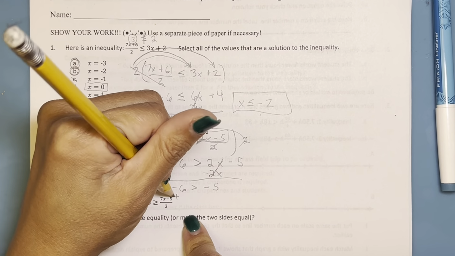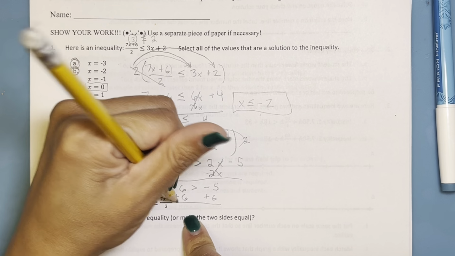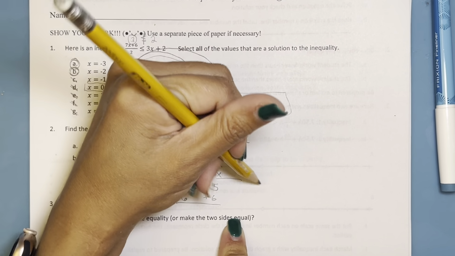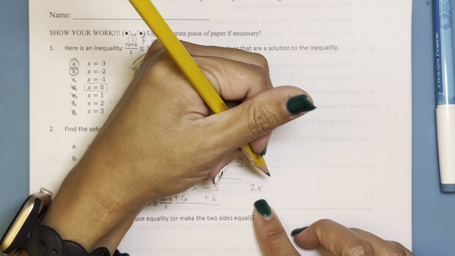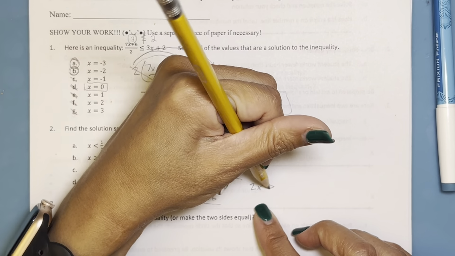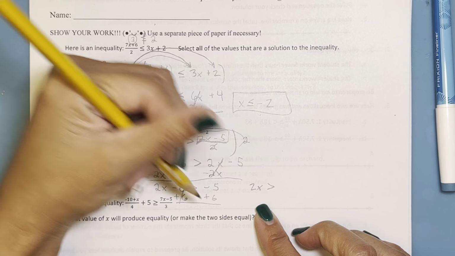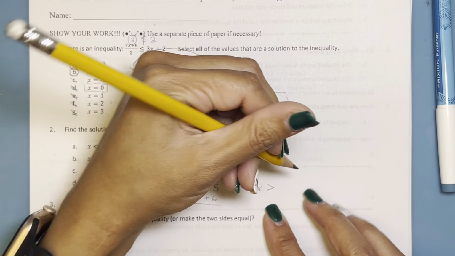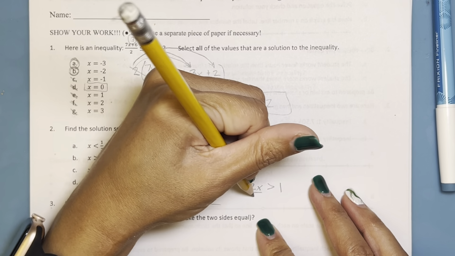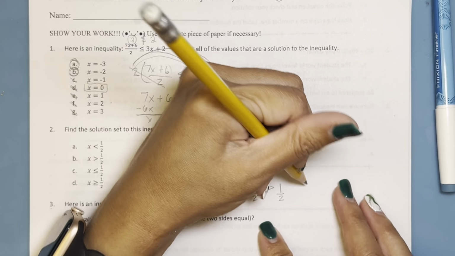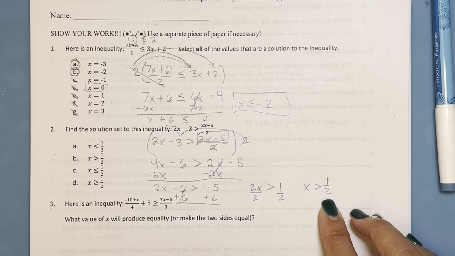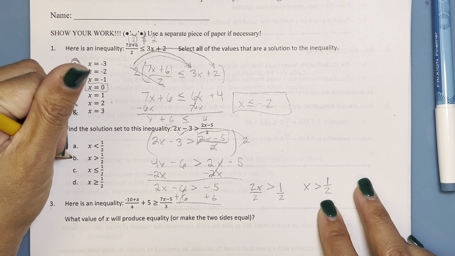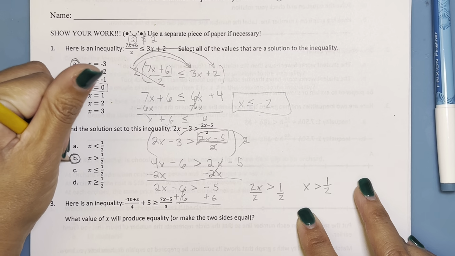Now I'm going to add 6 to both sides, and bring down 2x. So 2x is greater than negative 5 plus 6 is positive 1. Divide both sides by 2. We get x is greater than 1/2. So our answer is going to be B.